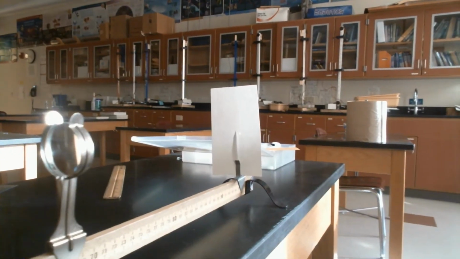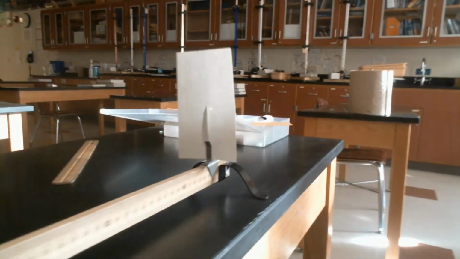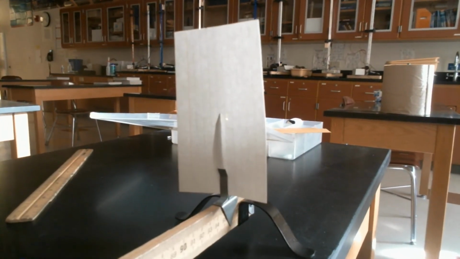And now we're going to take a look at the image again and see what happens when we move the lens further.